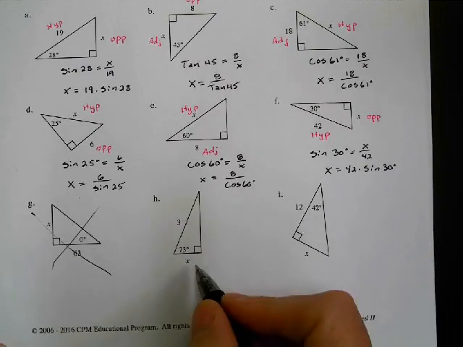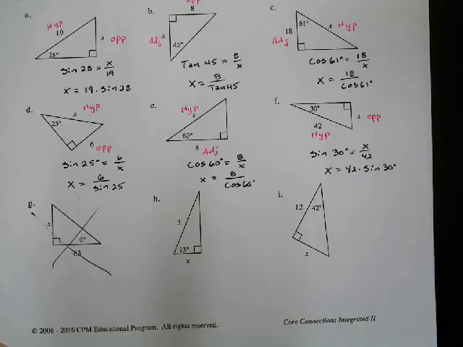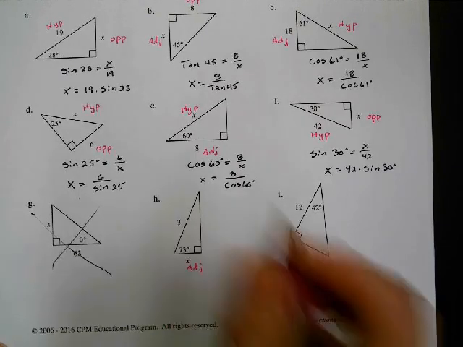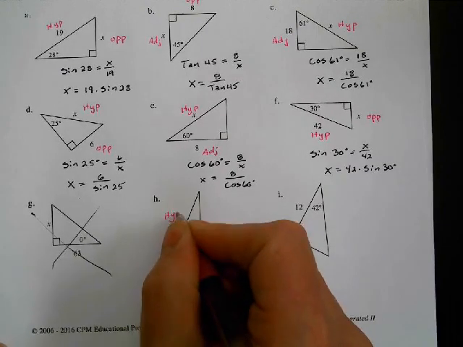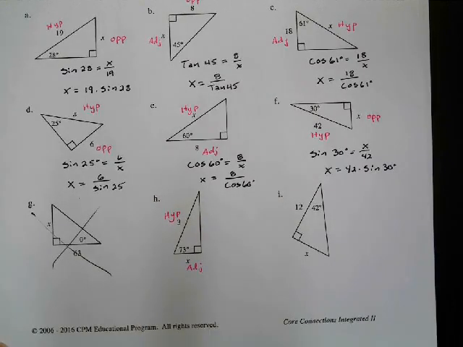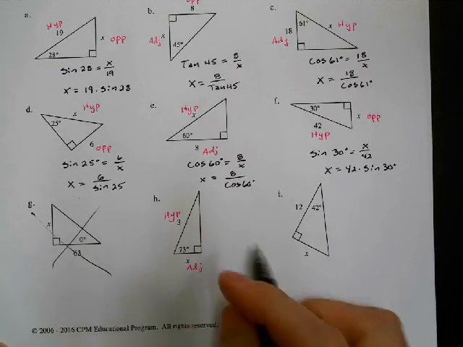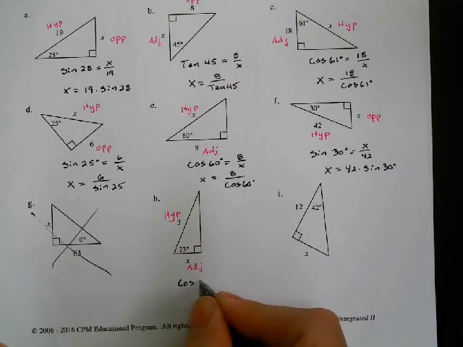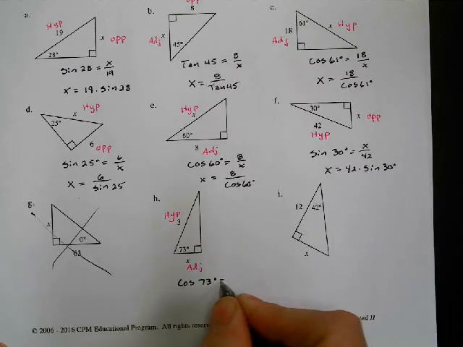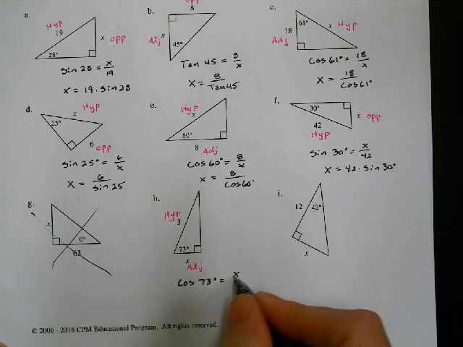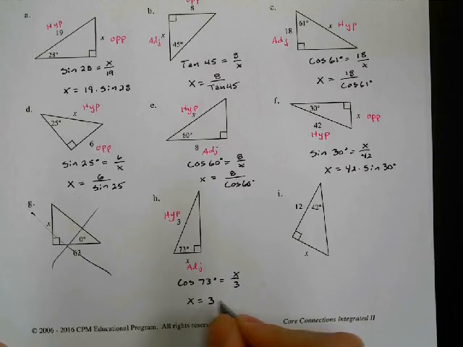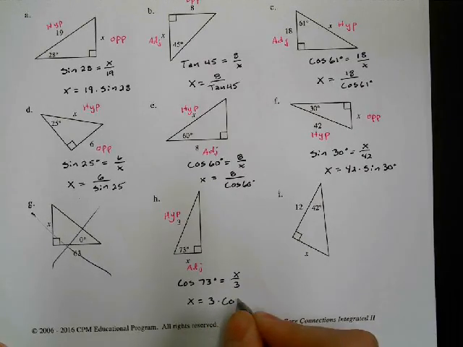Anyways, all right, so this one, we've got 73 degrees. This is the adjacent. And this is hypotenuse. So this is CAH. CAH is adjacent to hypotenuse. That's cosine. So cosine of the angle of reference is equal to x over 3. So we multiply both sides by 3, and x would be 3 times the cosine of 73.